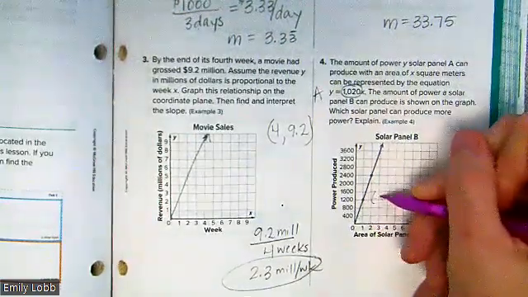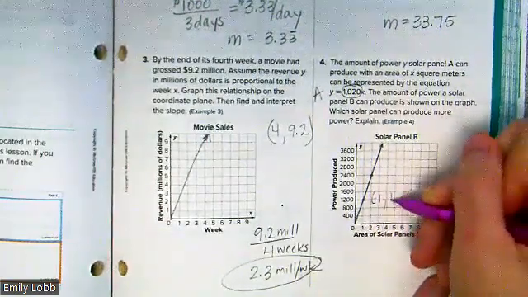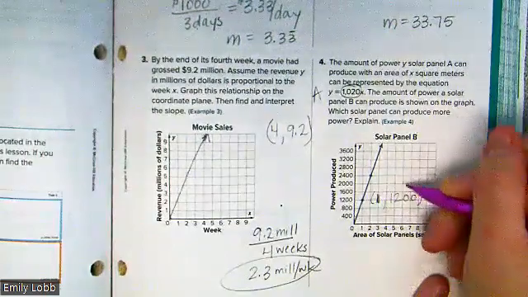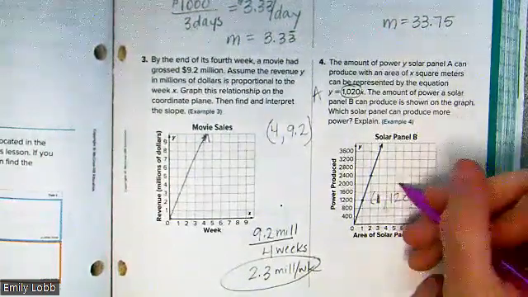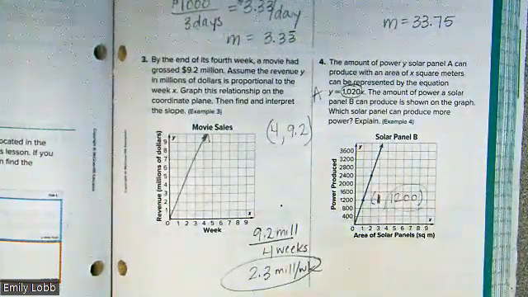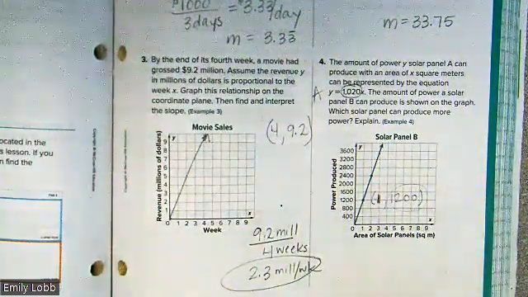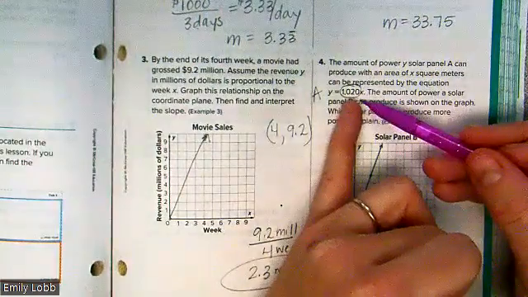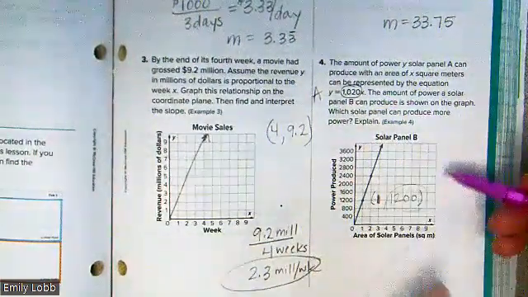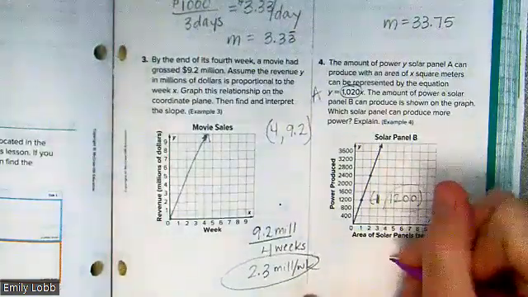And this is the point (1, 1200). So couldn't we say that our rate is whatever the Y value is when X equals 1? Remember that? 1R. So we're comparing 1200 to 1020. Which solar panel can produce more power? Solar panel B.